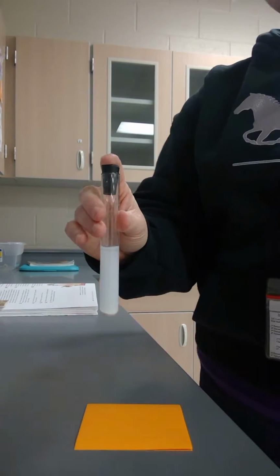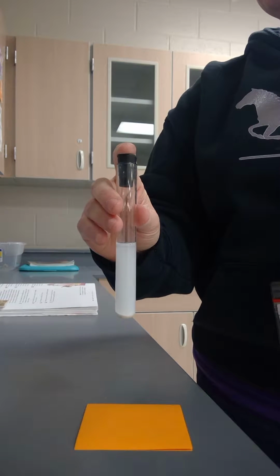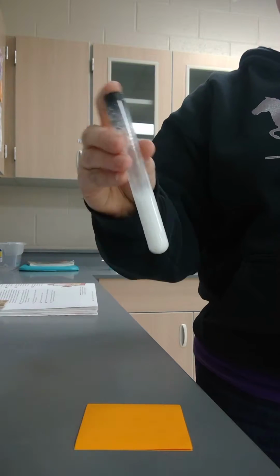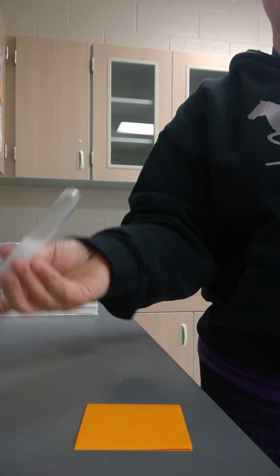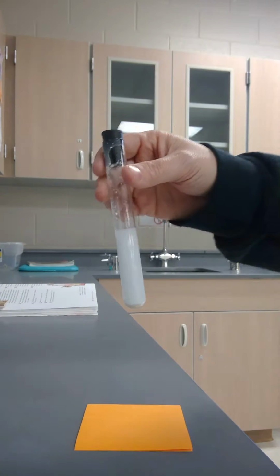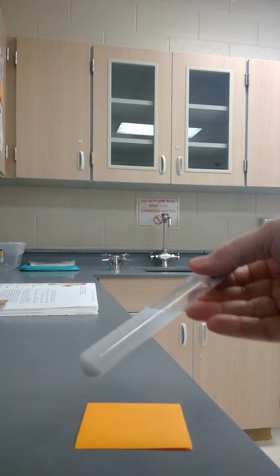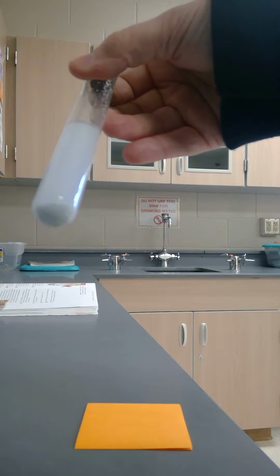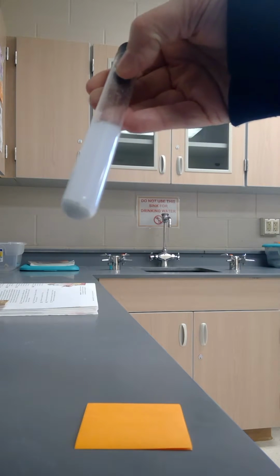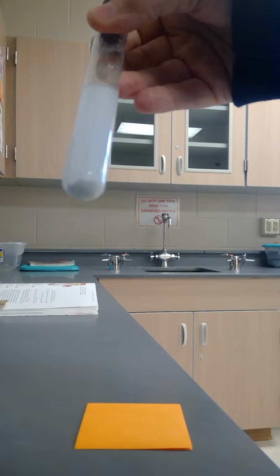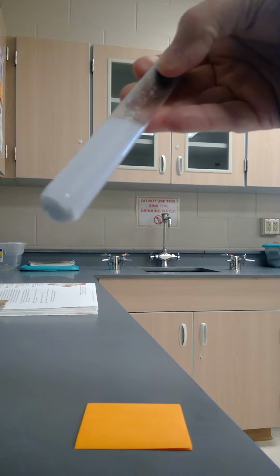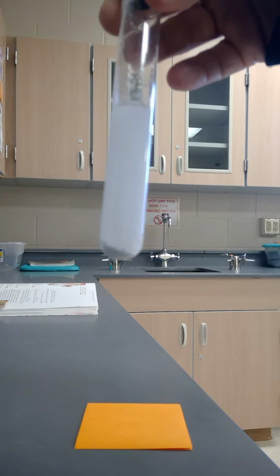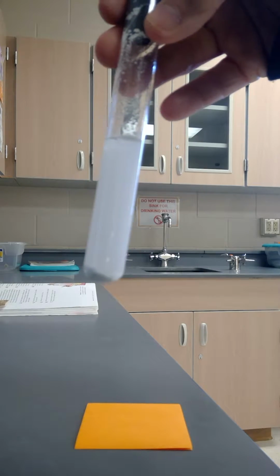Do you remember how many times I'm supposed to mix it? Take a look at your table. 10 times. 1, 2, 3, 4, 5, 6, 7, 8, 9, 10. Now again, I'm going to write down my observational properties. See there at the bottom, you might identify how well it's mixing or how well it's not. And some of the zinc oxide is pooling down at the bottom. Excellent.